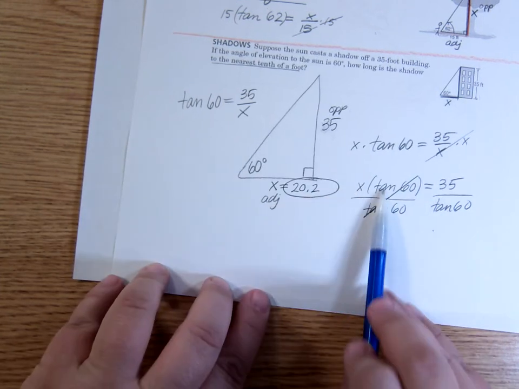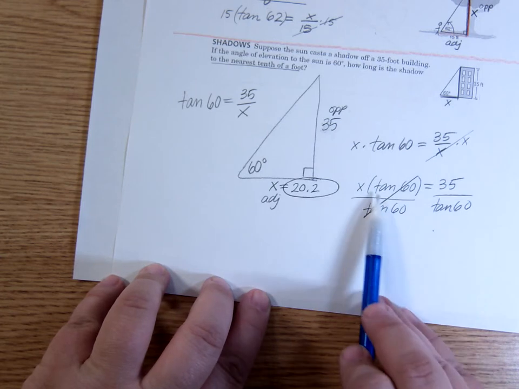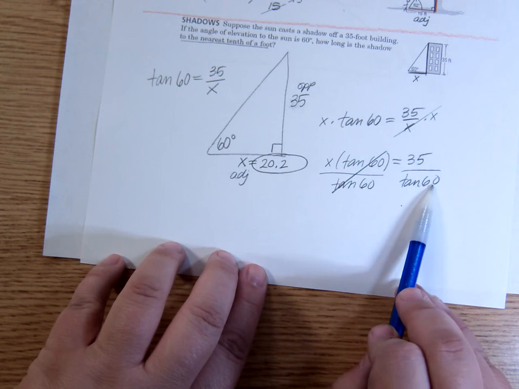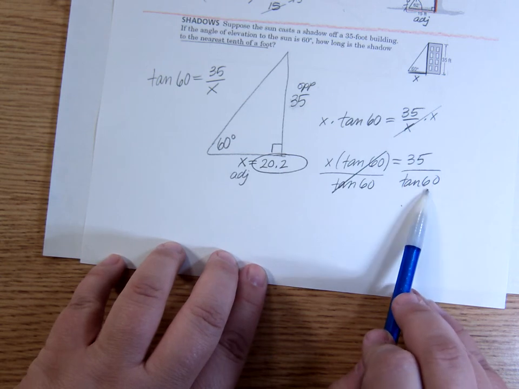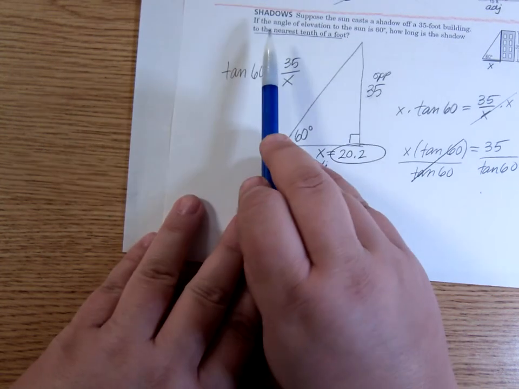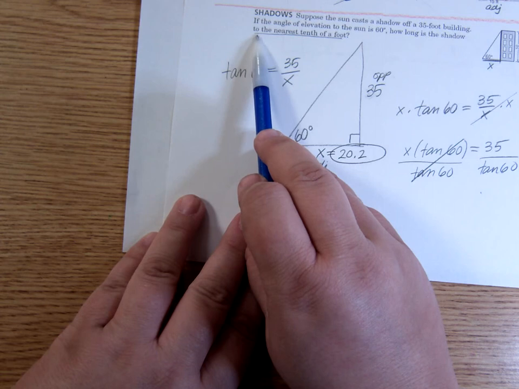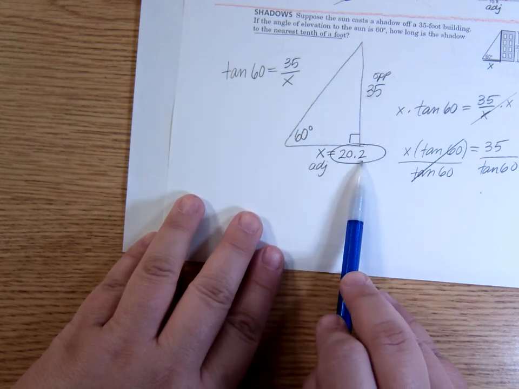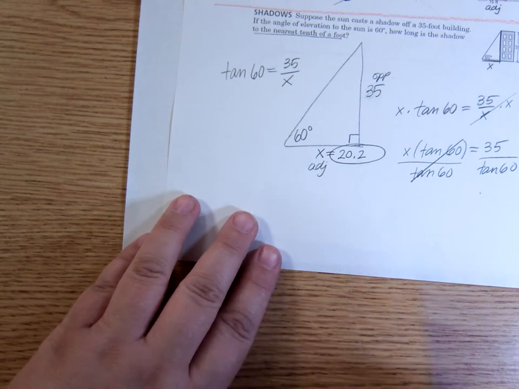When I divide both sides by tan 60, x is alone, and on the other side is 35 divided by tan 60, and that's what goes in my calculator. So I do 35 divided by tangent of 60, and I get 20.2. Noticing this says, how long is the shadow to the nearest tenth of a foot? It didn't come out exactly 20.2. I rounded to 0.2 because that's the tenths place. And that's it.